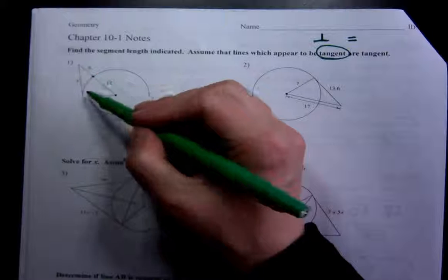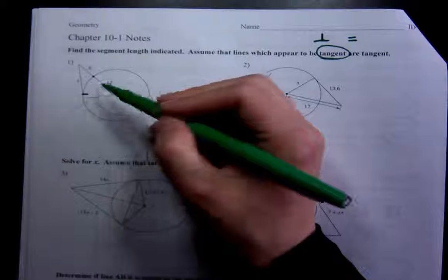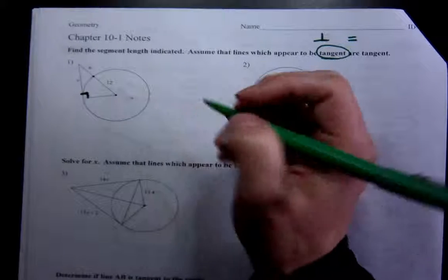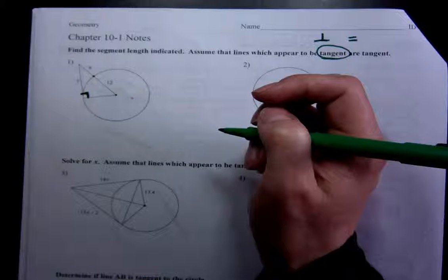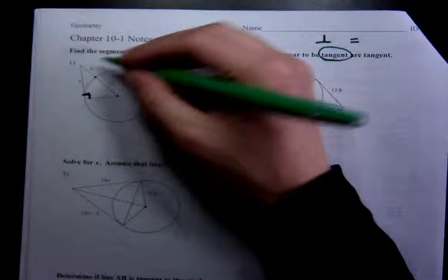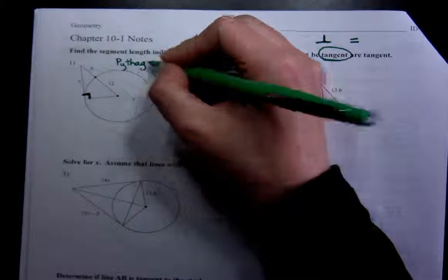So do I know that one of these angles is 90 degrees? Yes. So if this is 90 degrees, can I use Pythagorean theorem to solve? Yeah, so when you see something set up like this, you know that's 90 degrees, you use Pythagorean theorem.